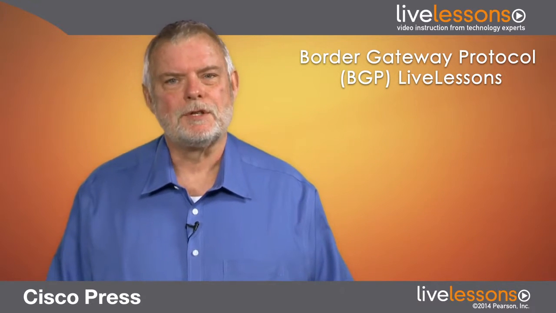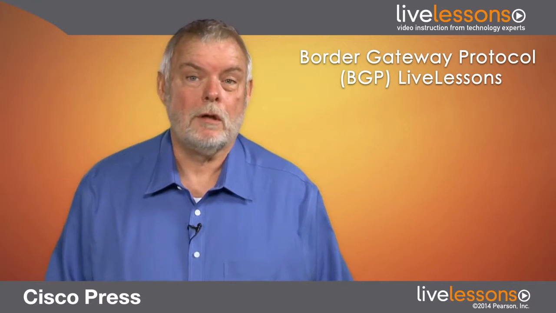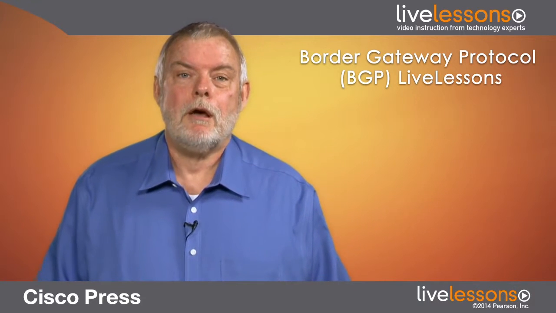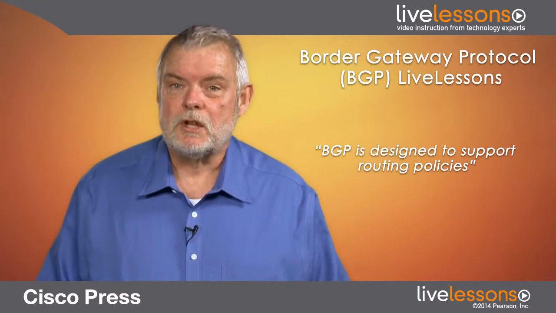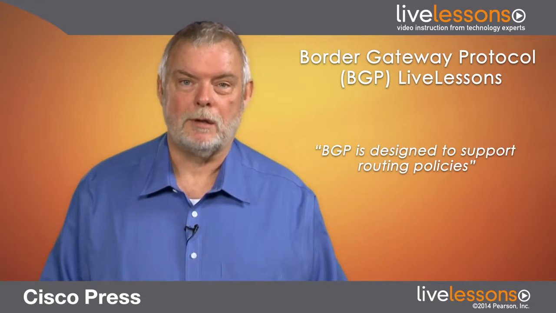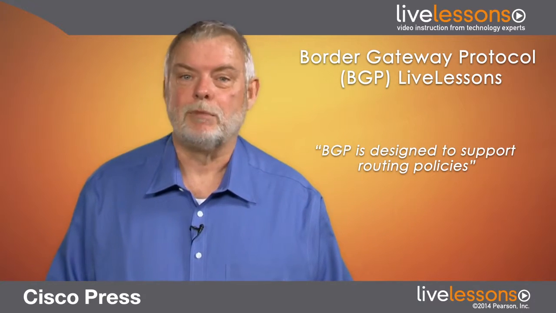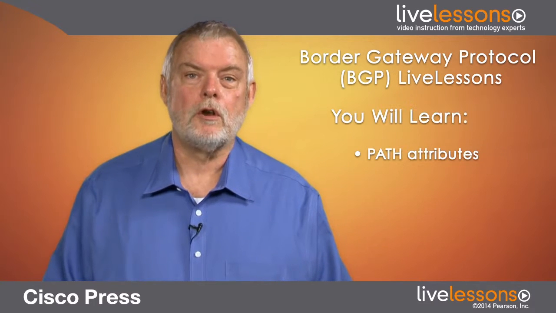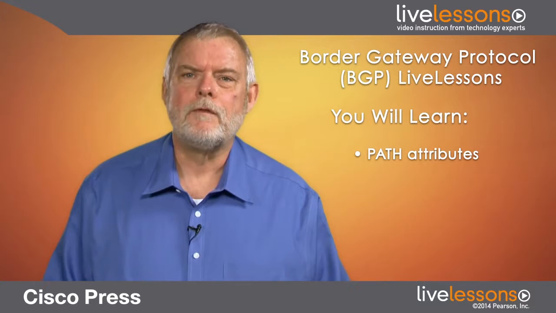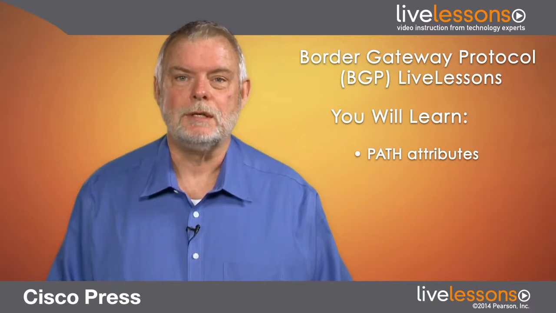BGP itself is not a complicated protocol or a difficult protocol to learn, but more than any other IP routing protocol, it's designed to support routing policies. Policies that can often become very complex. You'll learn about the unique tools called path attributes that are available to you to create policies and how to use those tools.